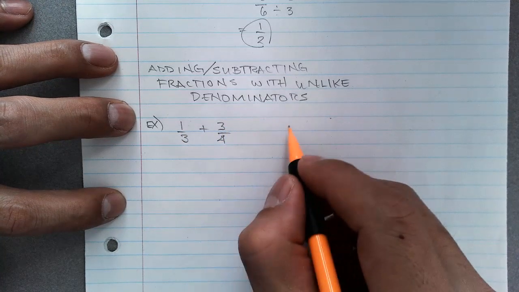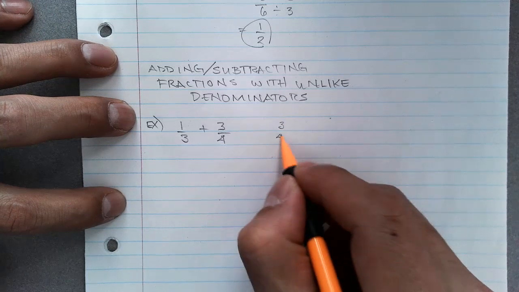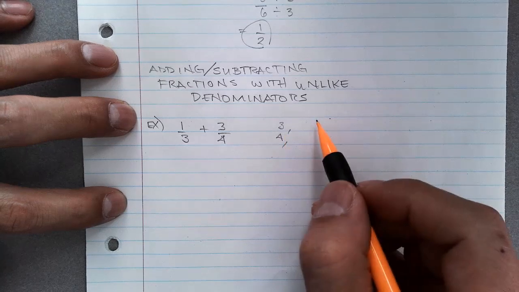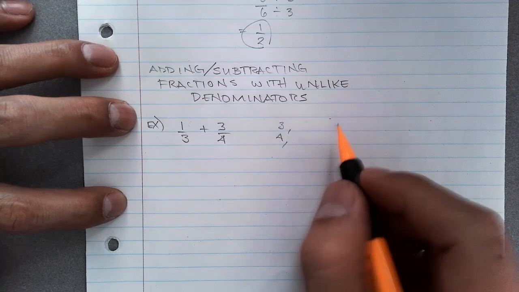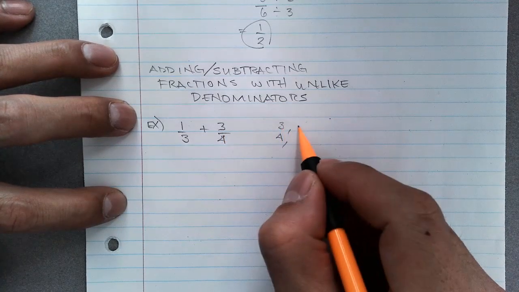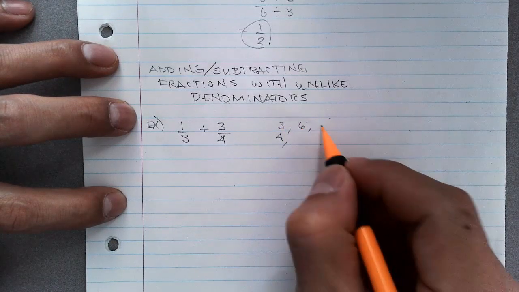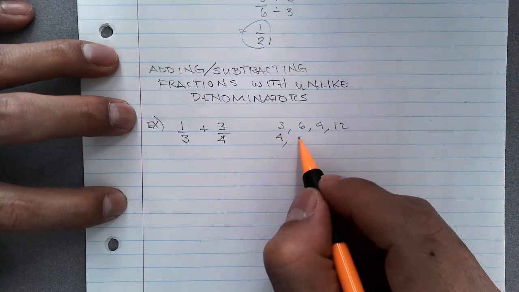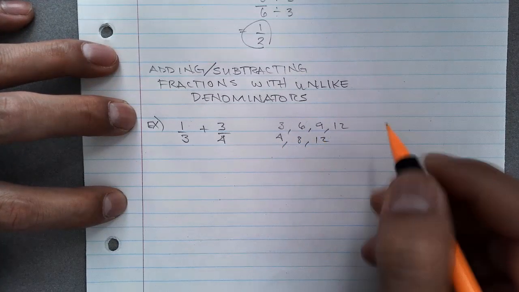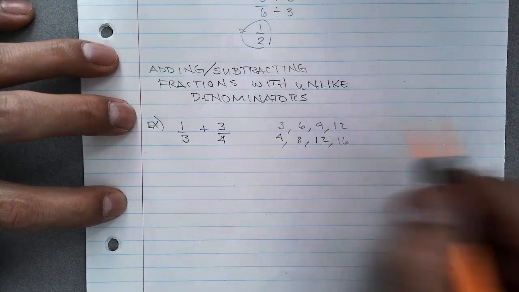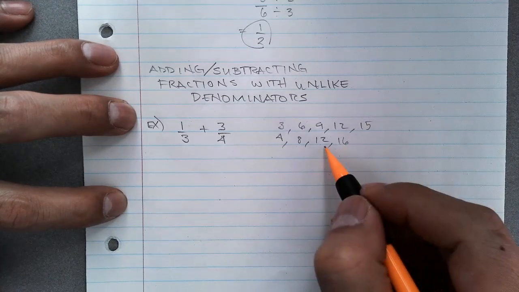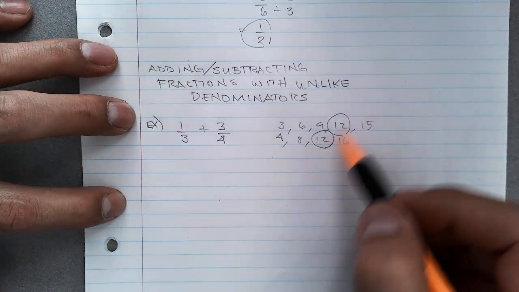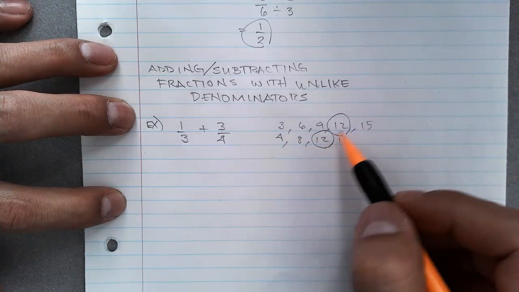And in order to do that, really what you're doing is you're going to have to count multiples of both of these numbers until you arrive at a common one. For instance, counting multiples of 3: 3, 6, 9, 12. Counting multiples of 4, we get 4, 8, 12. We can go further, 16 if you want, but we don't have to, because notice that we have a common number between both of them that came up as the first one.